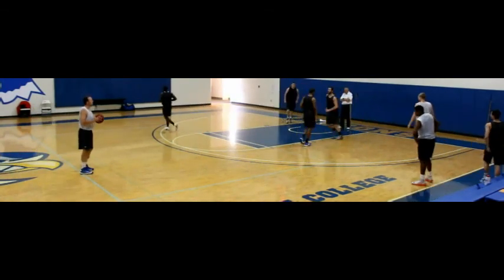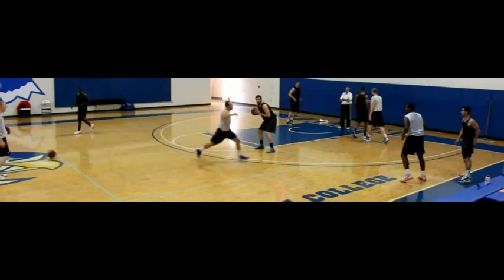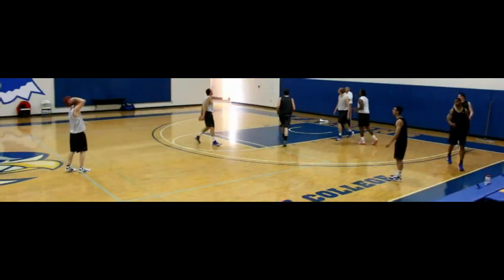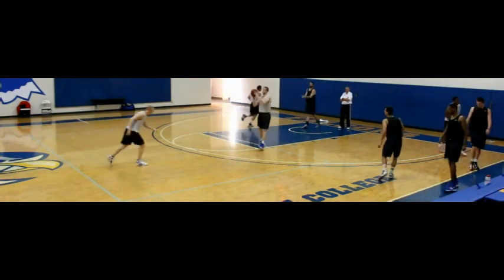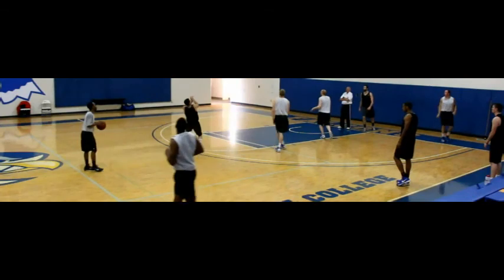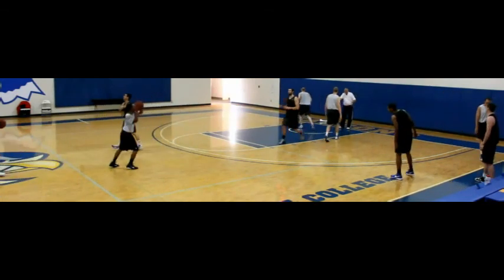See, starting to pick that pass up. It isn't difficult. Just got to be able to do it. I don't like that dribble afterwards. Your defensive man goes behind that high post man, you're going to get a shot.